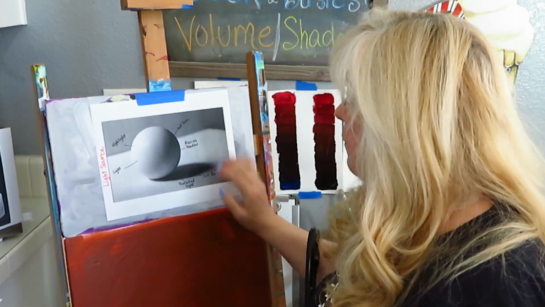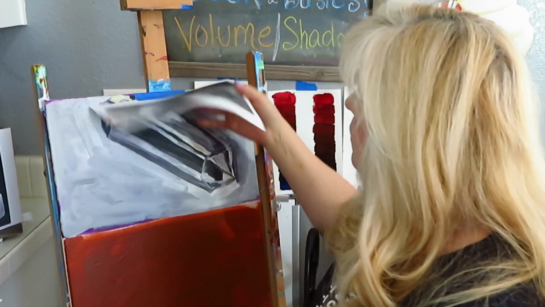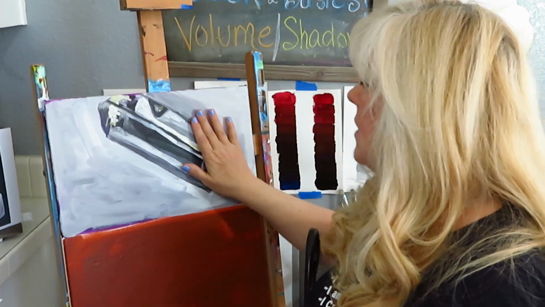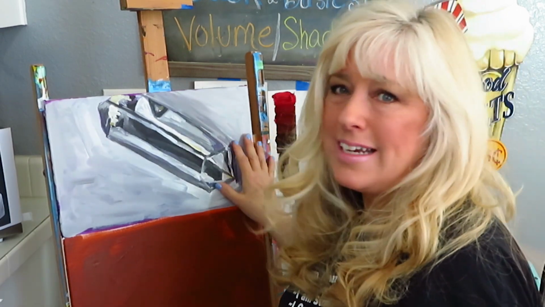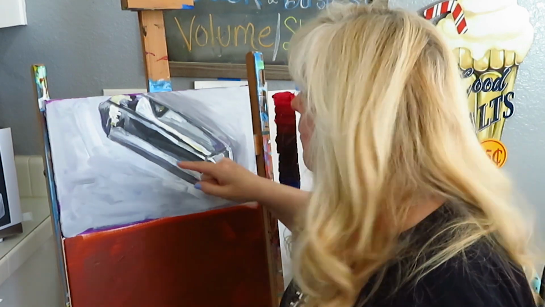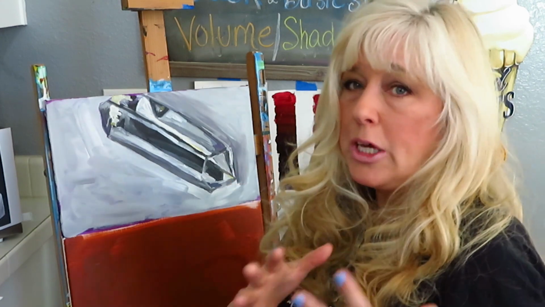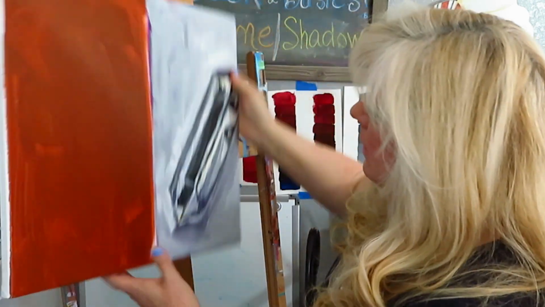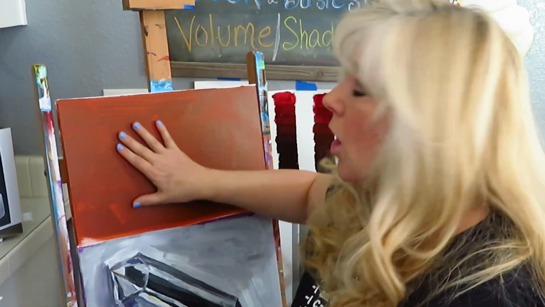So now we're going to move on to painting the objects that I have right over here, and we're going to take care of this. Last week we did our value with this crystal, and I didn't work on it at all. But like I said, it wasn't about the beauty of the crystal for me. It was about showing you what value is. So we're going to flip this over and we're going to use this section to work on volume and shadowing. And we'll get started right now.